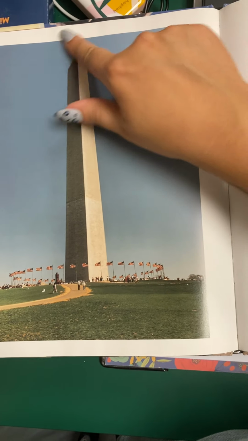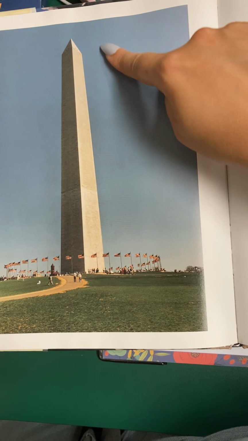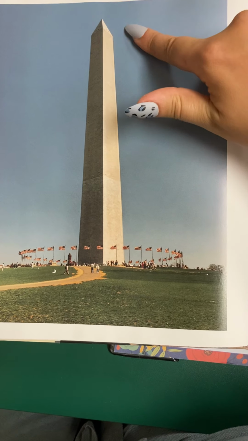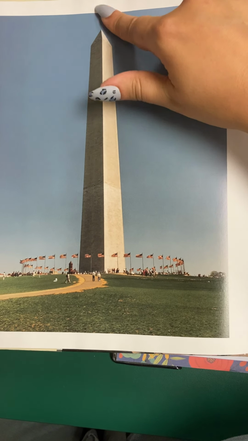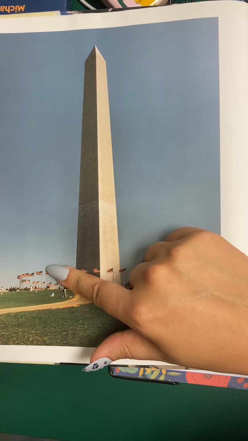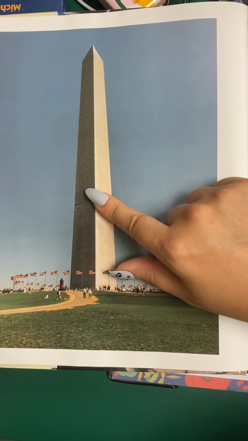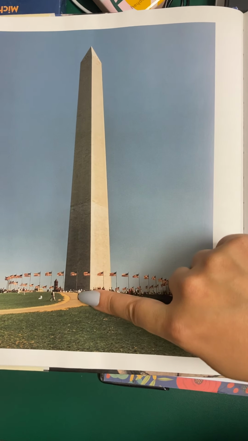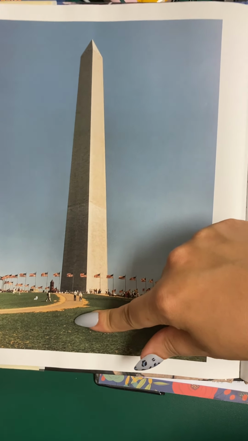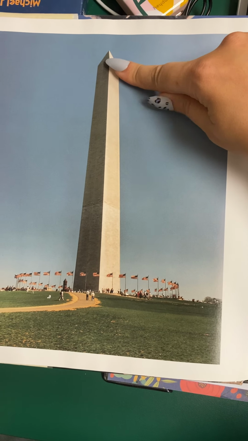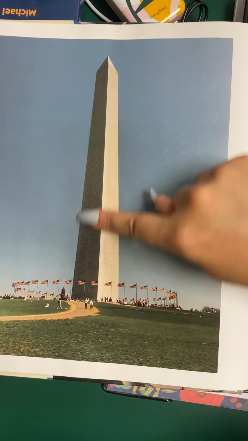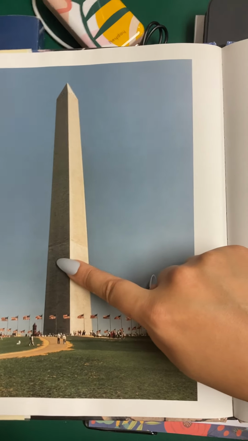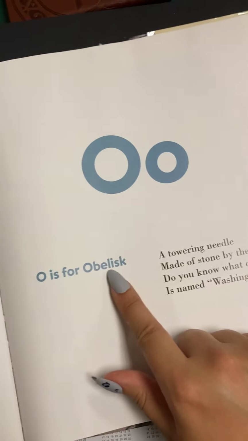Ooh, who recognizes this? This is the Washington Monument. And for those of you in first grade, and those of you who will be going to first grade in the years to come, this monument is inspired by monuments and tombs in ancient Egypt. Egypt is a country in Africa, and ancient Egypt is the Egypt that was a long time ago. They made monuments and structures like this. This is called an obelisk.